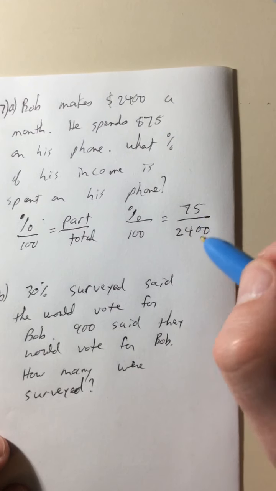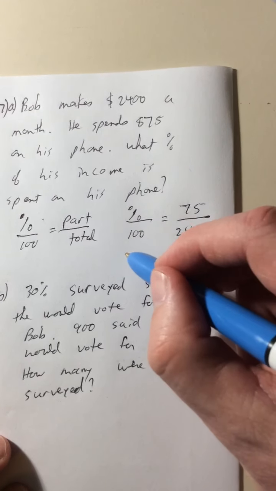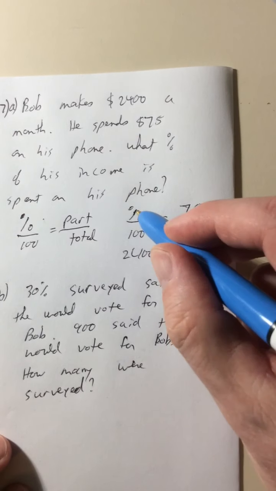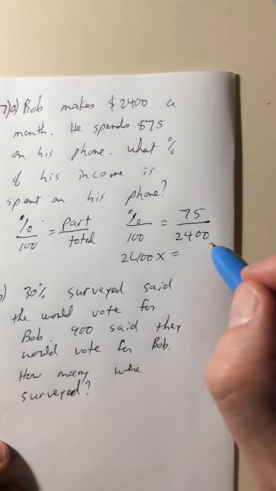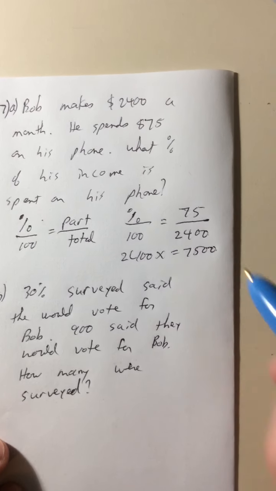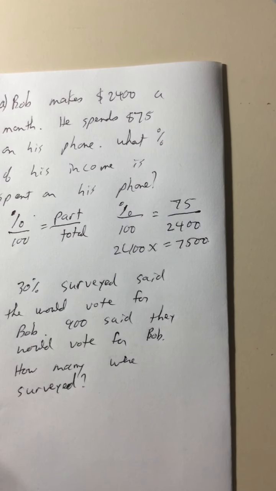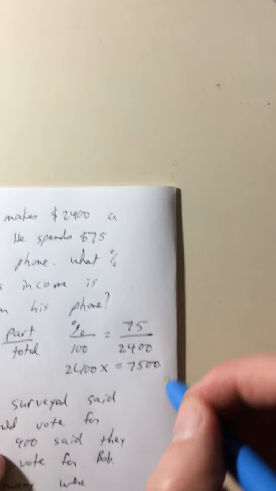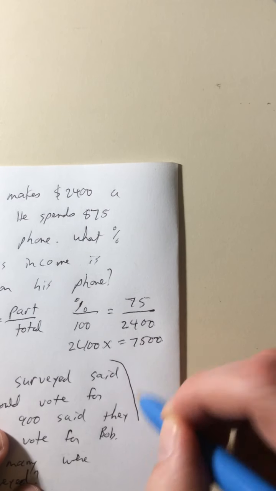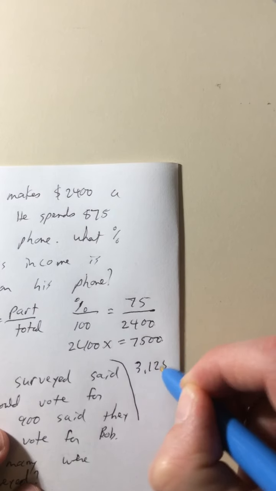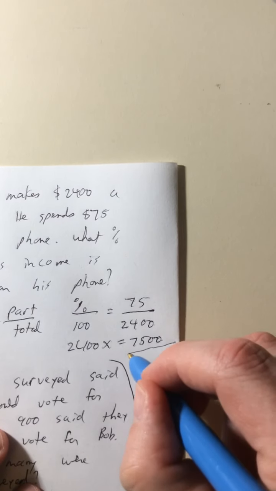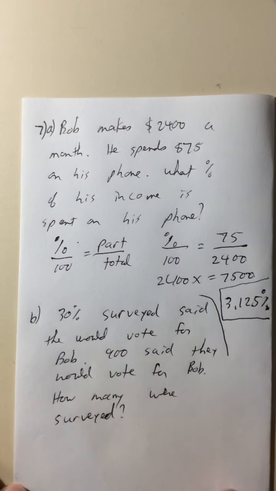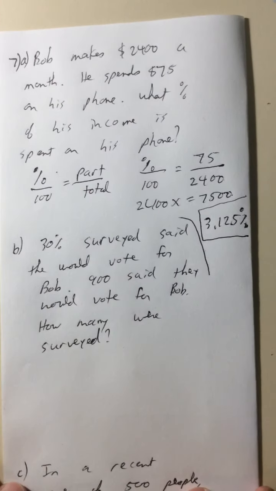So, easy stuff here. We just cross multiply. So, 2,400, I'm going to call that x. And 75 times 100, of course, is 7,500. So 7,500 divided by 2,400 equals 3.125. So Bob spends 3.125% on his phone. That's it. Very simple. Percent over 100 equals part over total.